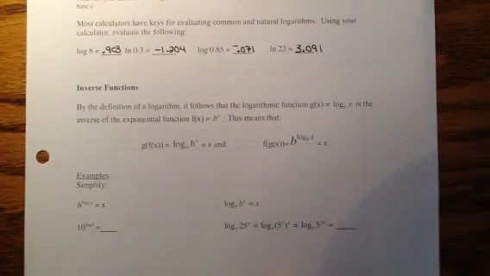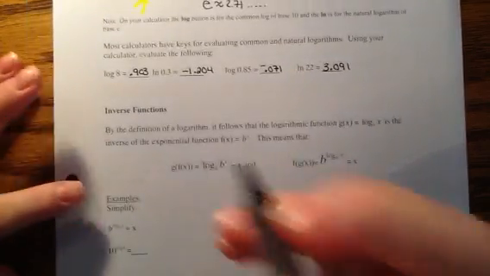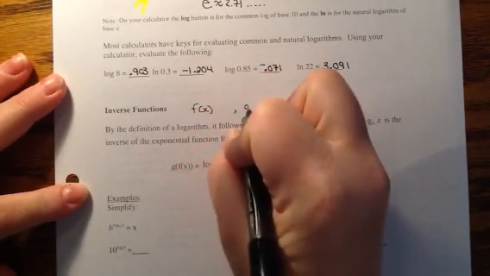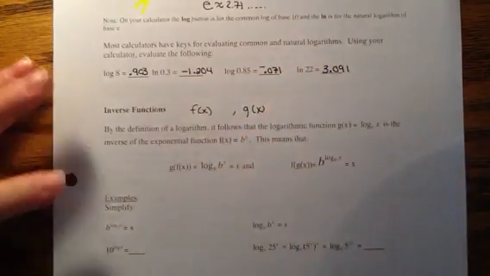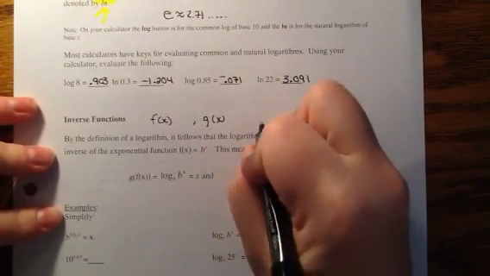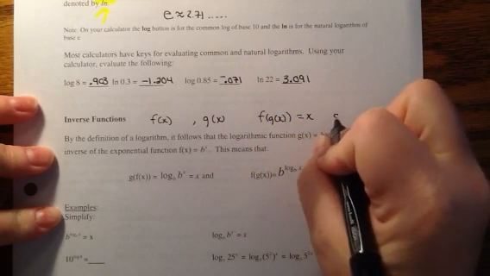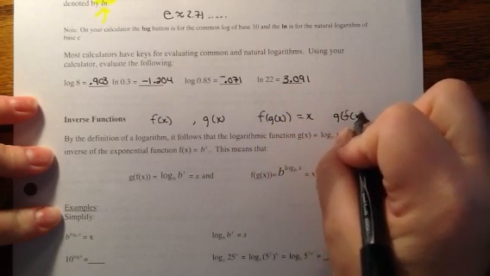Okay, so the other thing you need to remember is some key facts about inverse functions. When we did inverse functions and we talked about f of x and g of x, they were inverses if and only if f of g of x equaled x and g of f of x equaled x.